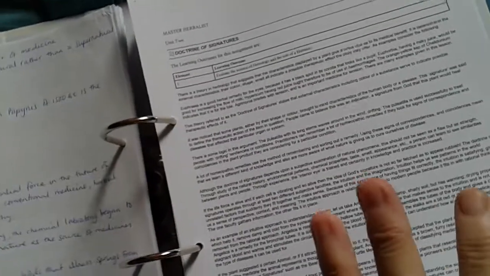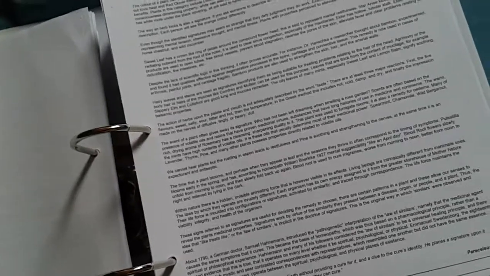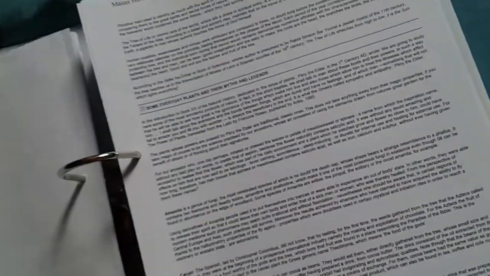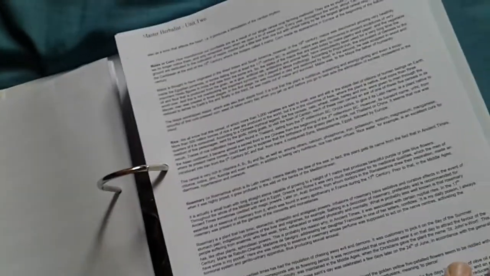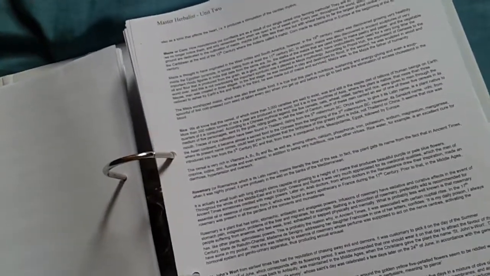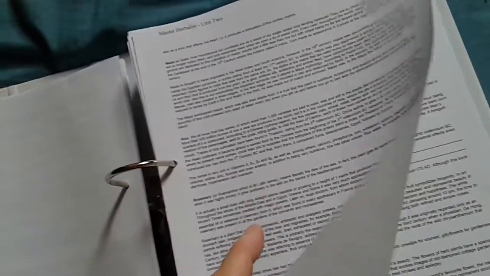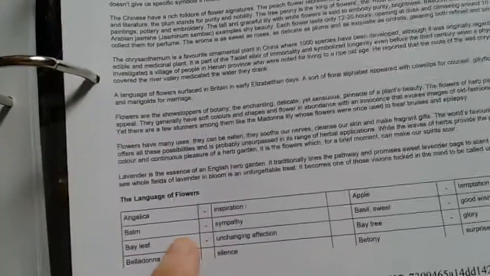And then we go into Unit 2, which covers basically trees and flower myths back in, I think this was Middle Ages or something. And then we have everyday plants and myths and legends, and just says about sugar, St. John's wort, rosemary, rice and mace, wheat. And then we have some flowers and legends, and then we have the language of flowers.